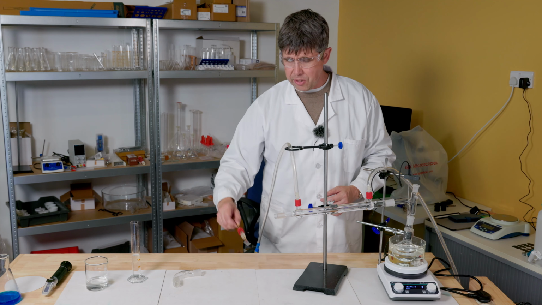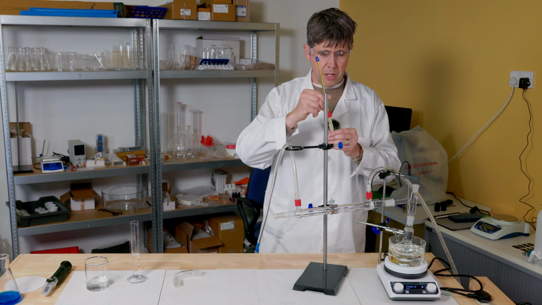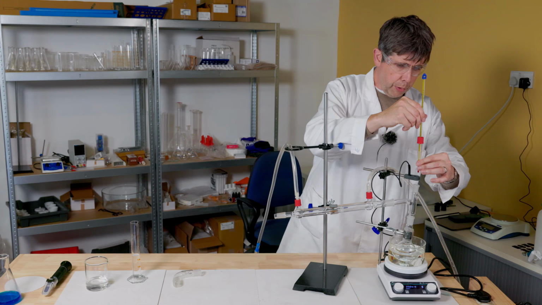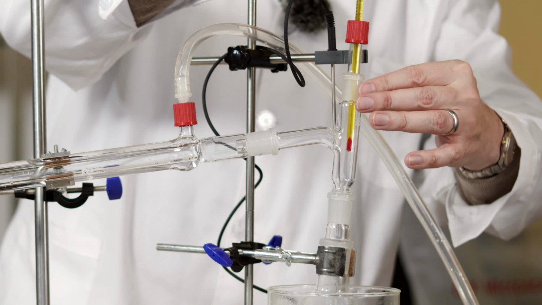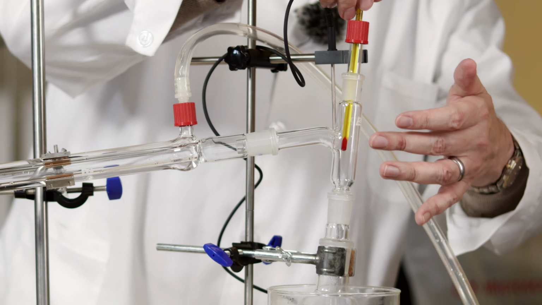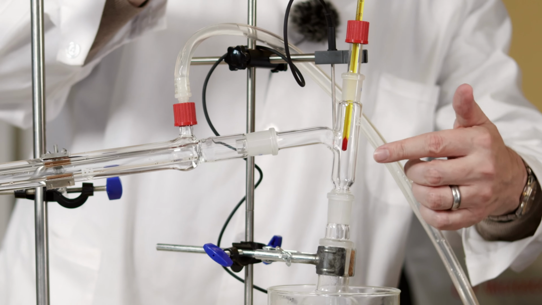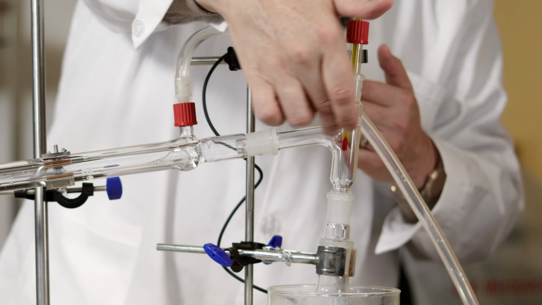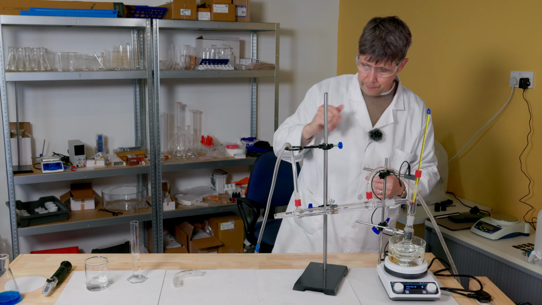Then the last part of this really is the thermometer, which again, as I put it in, I just need to make sure, and obviously I've pre-adjusted this so it does work, but I'm checking that the bulb of my thermometer lines up with the connection joint to my condenser.